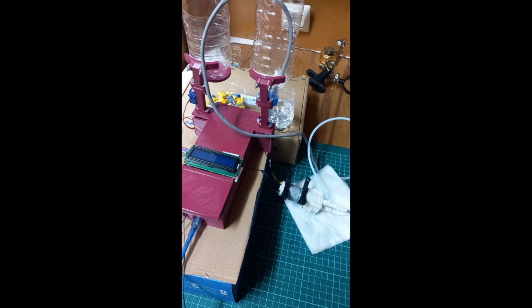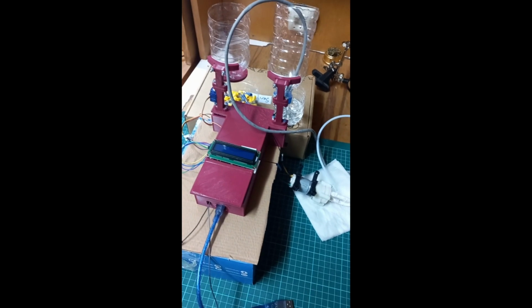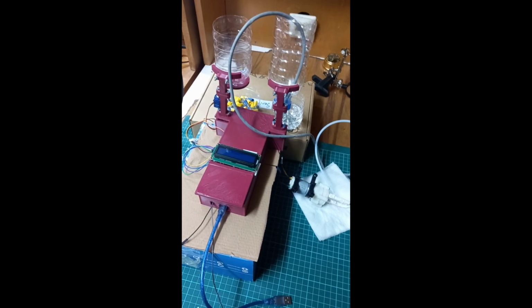I have made an automatic cat feeder system. Its name is Cat Enthusiast. I have developed this project because I have a cat and an already built system for feeding your cat is really expensive. Let's explain the project.